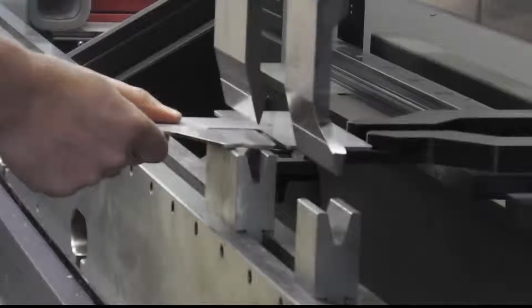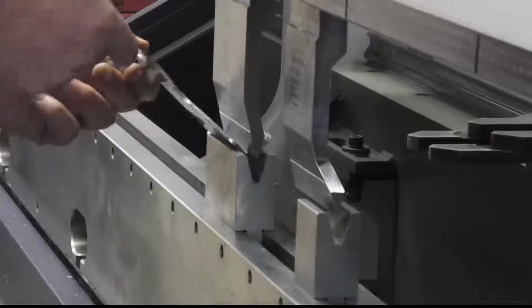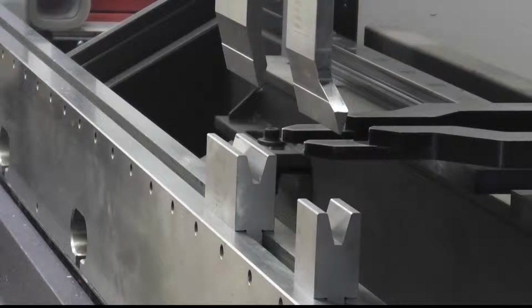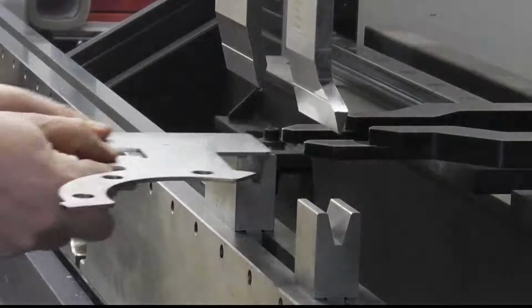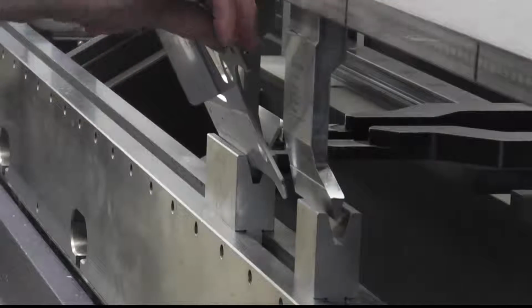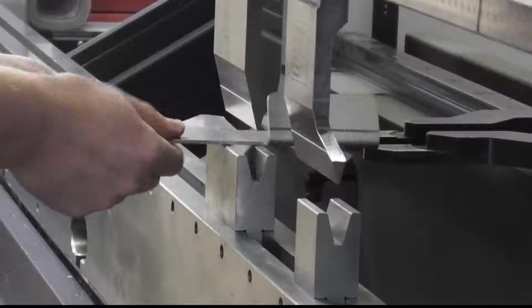And here you can see that component being bent on our press brake. By using Radan to program our press brake, we've been able to ensure that the program is error-free before we get out onto the shop floor.